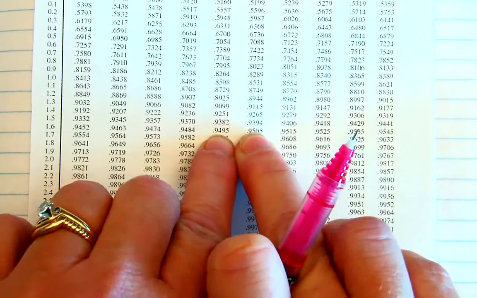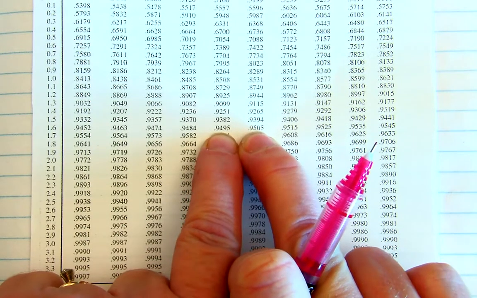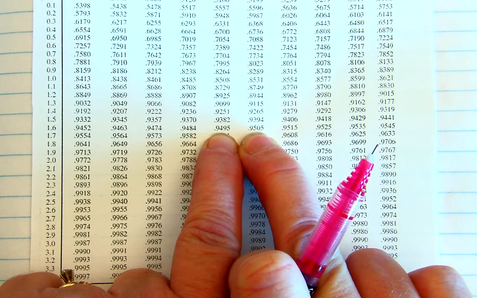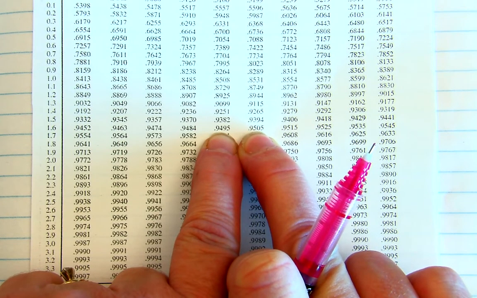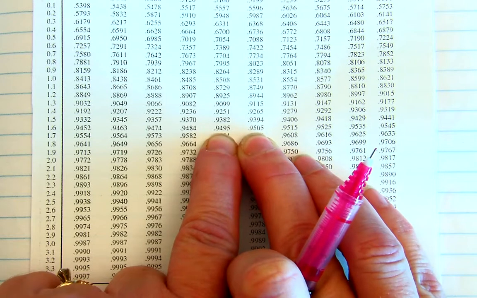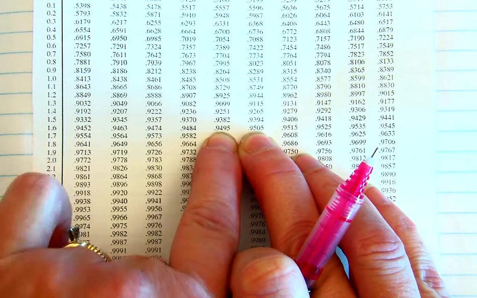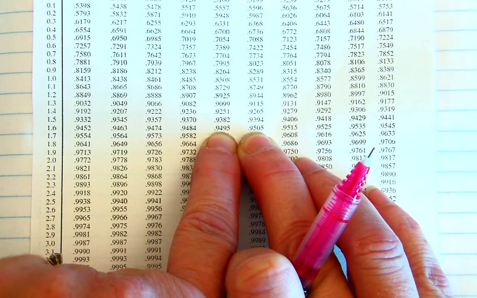And then I see these two values right here. The 1.6, if you go over, we get 0.9495 and 0.9505. It's right in between there. So it's halfway between those two. So we're halfway between 1.64 and 1.65. You can do 1.645.